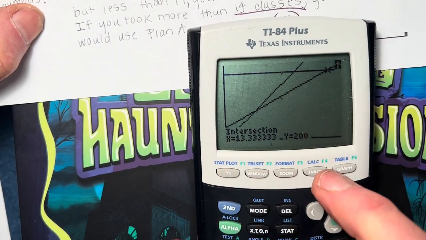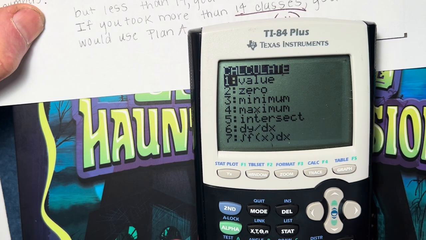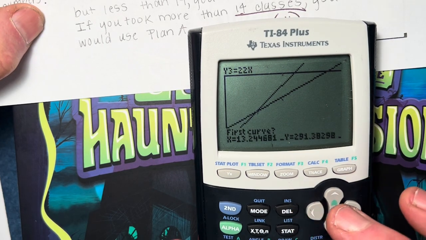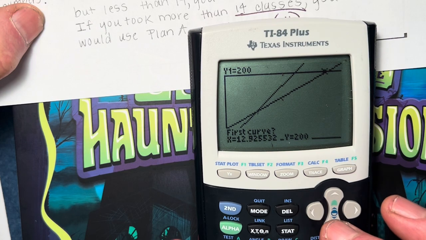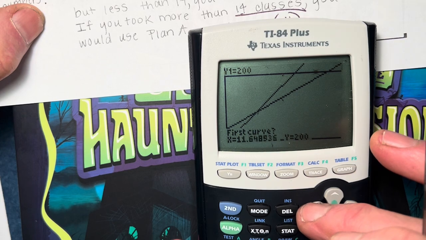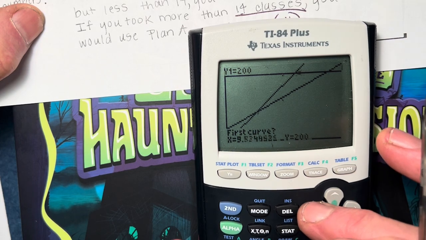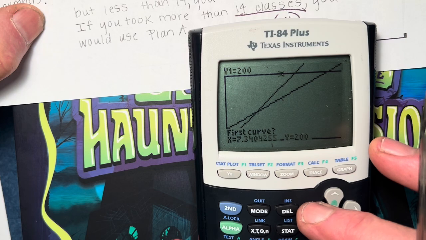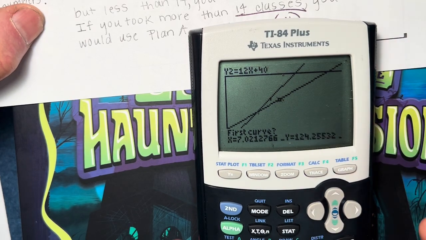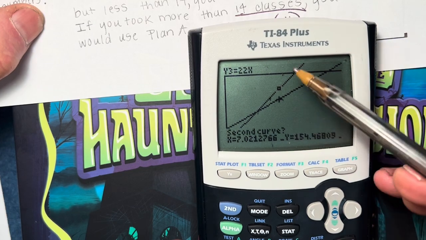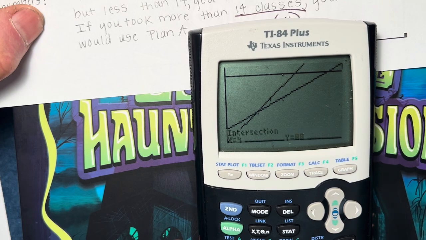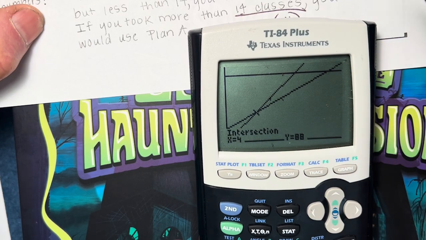If I do it again, second and trace and go to intersect, I'm now going to go, if you look carefully, there's my little space alien. I'm going to move that over so I can see it. I just go left arrow, and I don't want that intersection. I want the intersection of these 2 lines to tell me that point. So I go down, and I'll say yes, that line, and then I go yes, that line, and then it wants me to guess. Well, I don't have time to guess. I just press enter, and it's at 88. Oh yeah, we found that already.